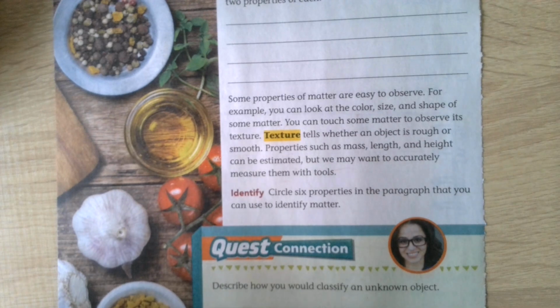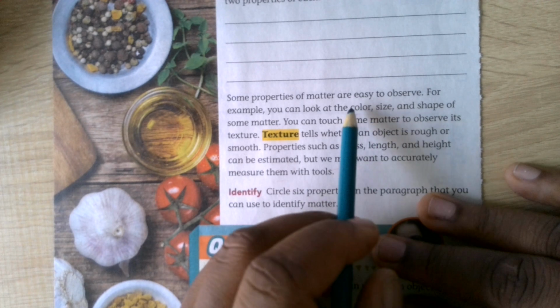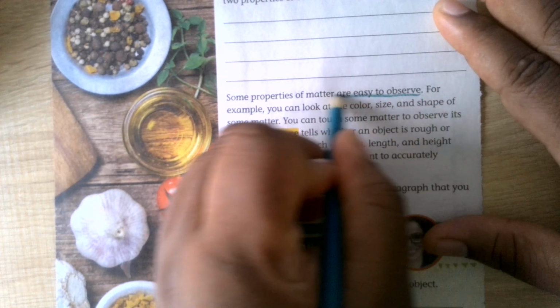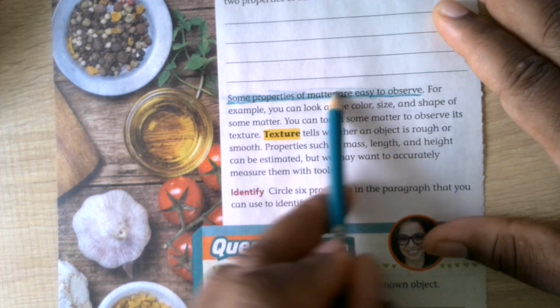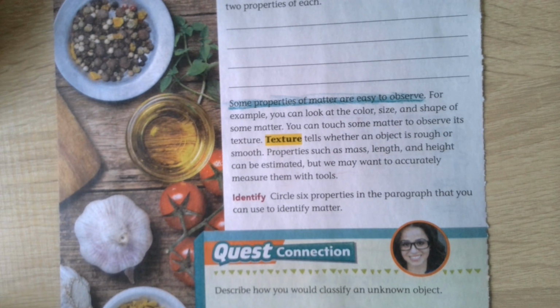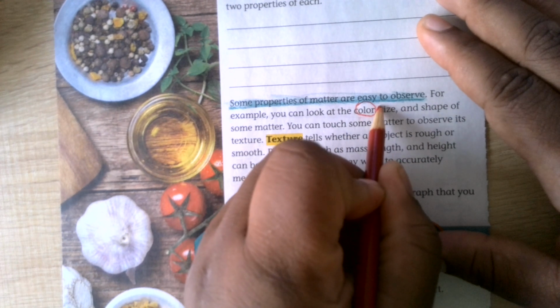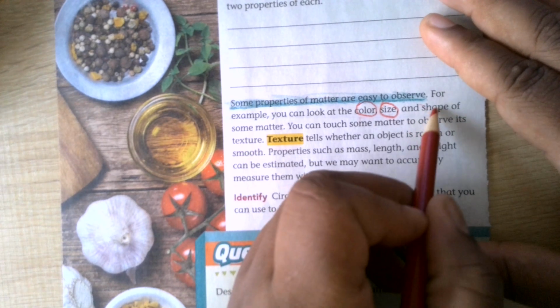And then in the second paragraph, some properties of matter are easy to observe. I'm going to highlight that lightly so that I can still read. For example, you can look at the color, size, and shape of some matter. So those are properties. I'm going to circle the word color. I'm going to circle the word size. And I'm going to circle this phrase shape of.